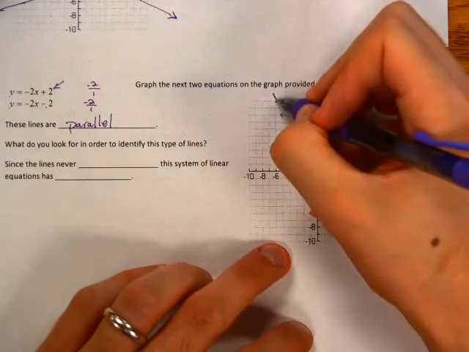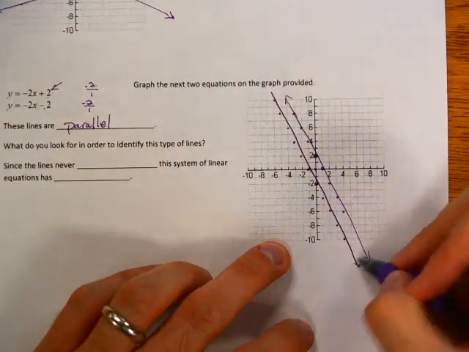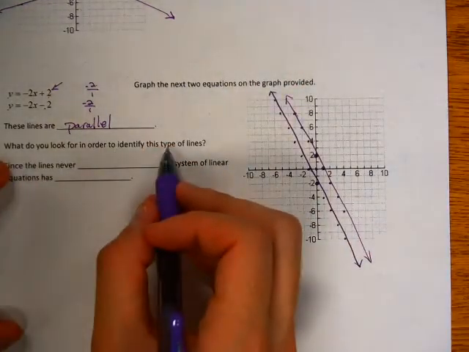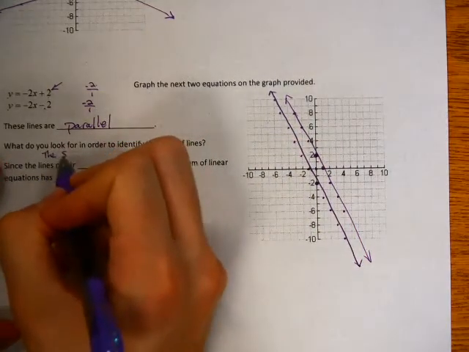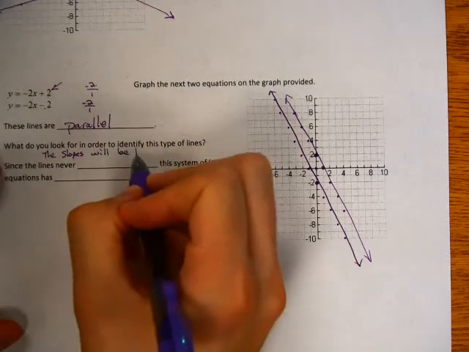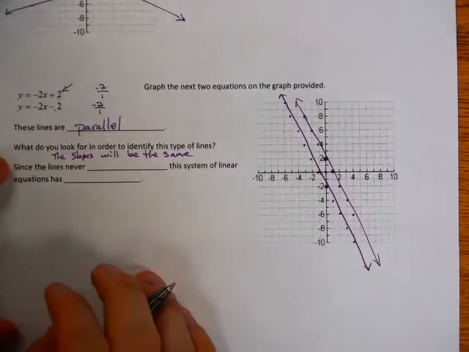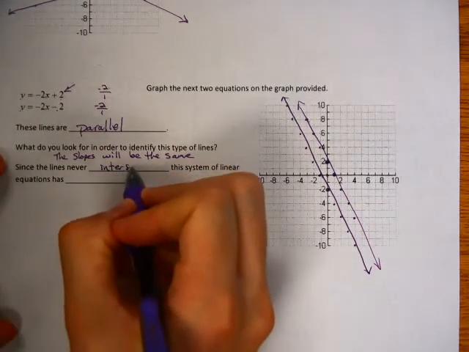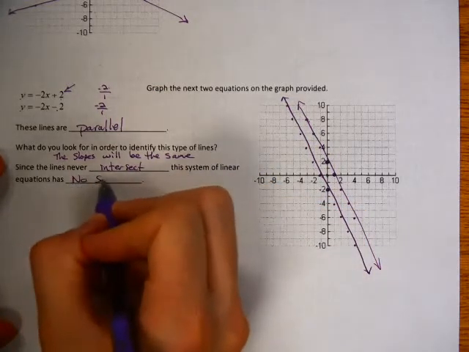Okay, so I'm going to draw my next line so that you have that. It's not perfect, but you get the idea. What do you look for in order to identify these type of lines? The slopes. The slopes will be the same. If it's parallel, the slopes will be the same. Since the lines never intersect, this system of linear equations has no solution.